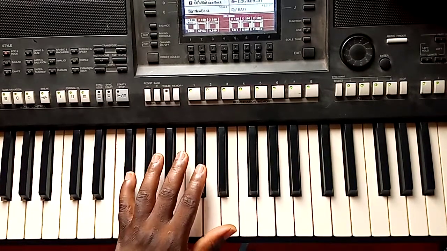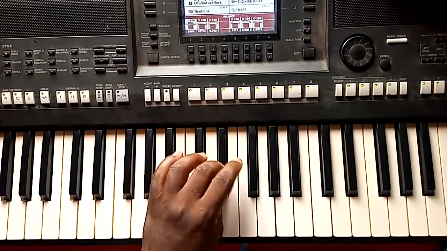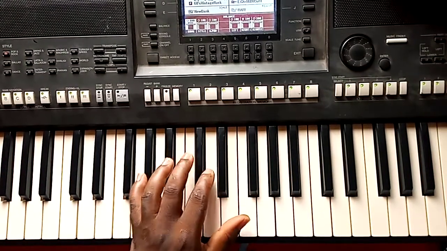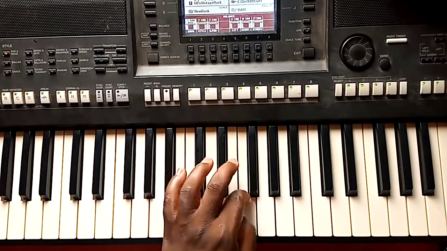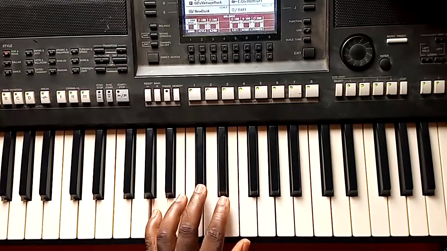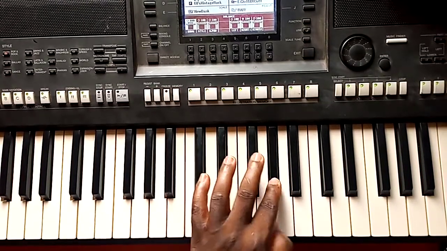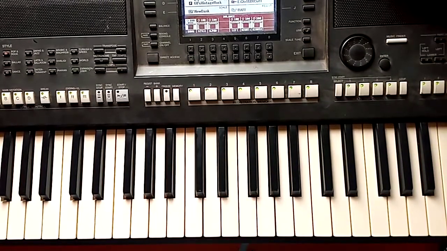I didn't do this. So that is the pattern. And so on. You do others, that's assignment for you. So that is the second way. Not skipping between mi, fa and ti, do, others you skip. That's another way of identifying your skip pattern.